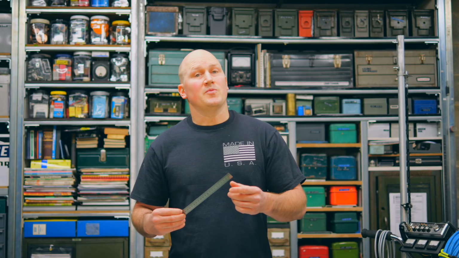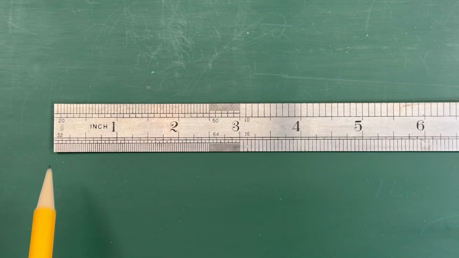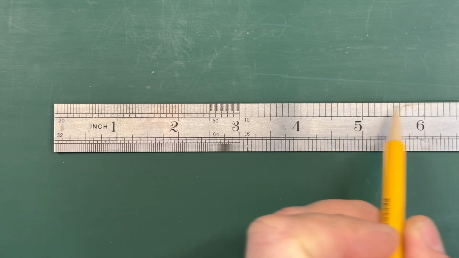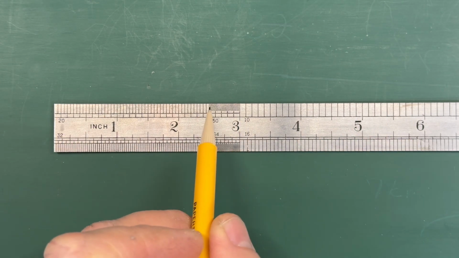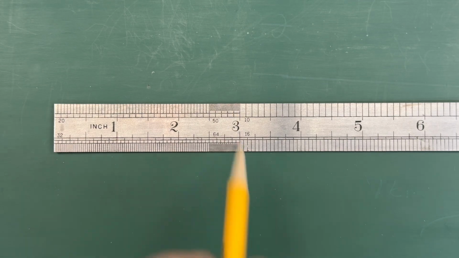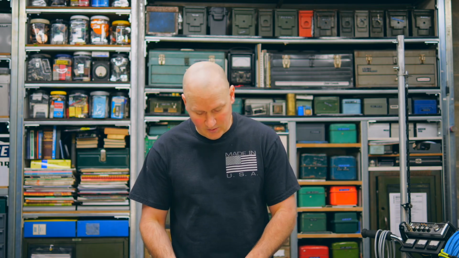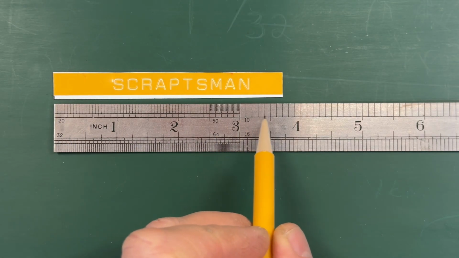Not all inch-based measuring tools are divided fractionally. This less commonly found ruler has fractional measurements on one edge and a decimal scale on the other. The decimal scale has the inch divided into 10ths, 20ths, and 50ths. Decimal measurements are expressed as decimal numbers instead of fractions. For example, this measurement would be 3.7 inches.